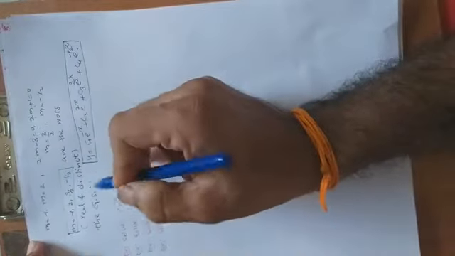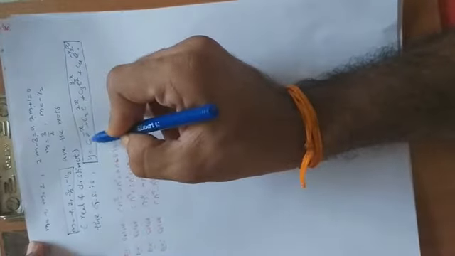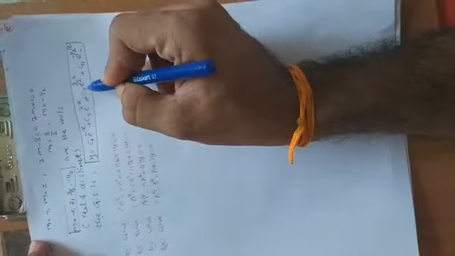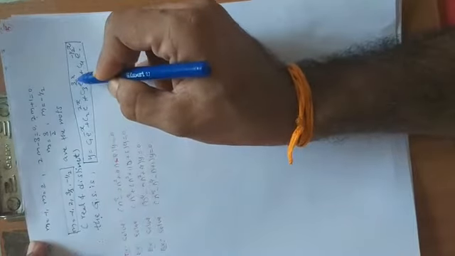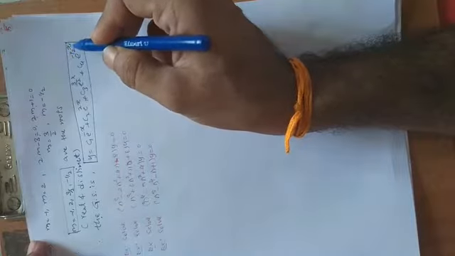Therefore, using case number 1, the general solution can be given as y is equal to c1 into e to the power minus x, plus c2 into e to the power 2x, plus c3 into e to the power 3 by 2 x, plus c4 into e to the power minus 1 by 2 x. It is not necessary that you have to write in this order only. You can interchange these and that solution is also valid.